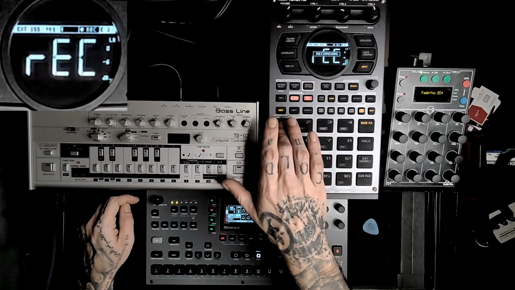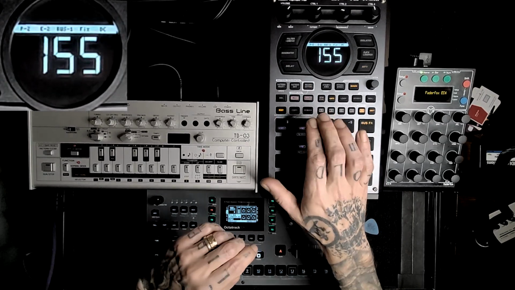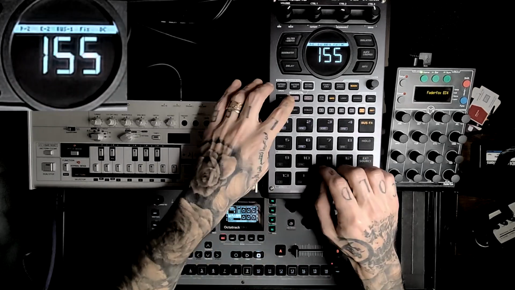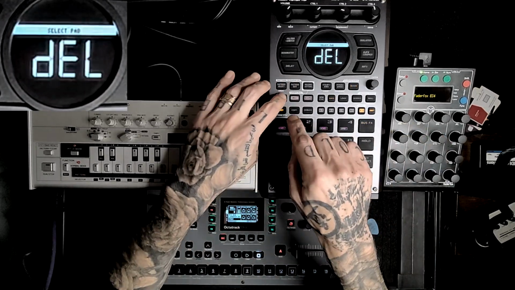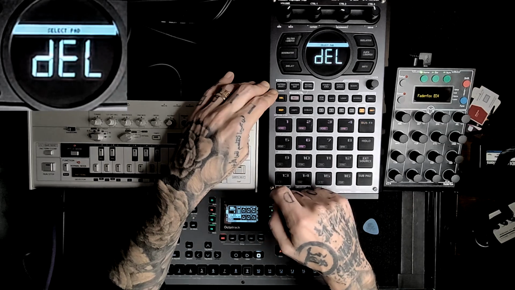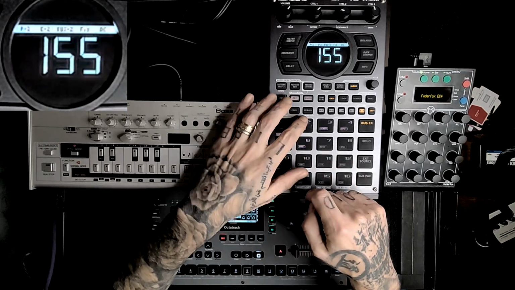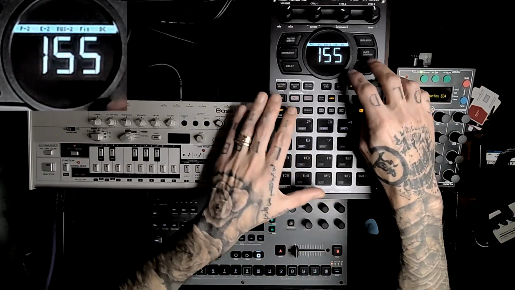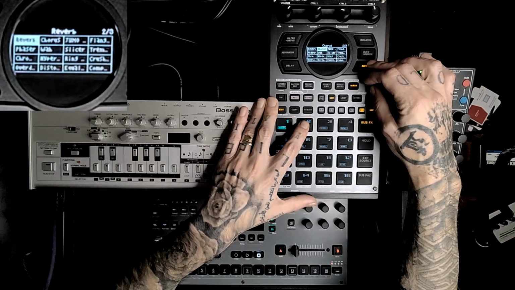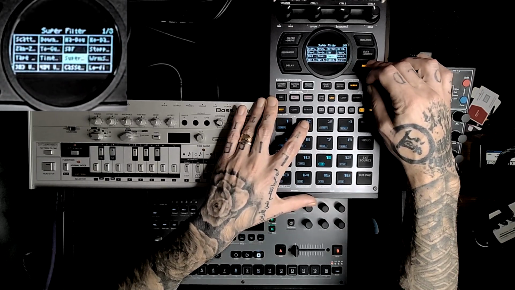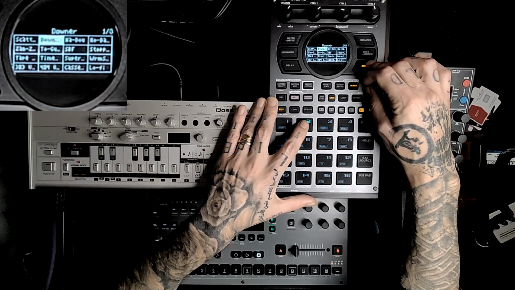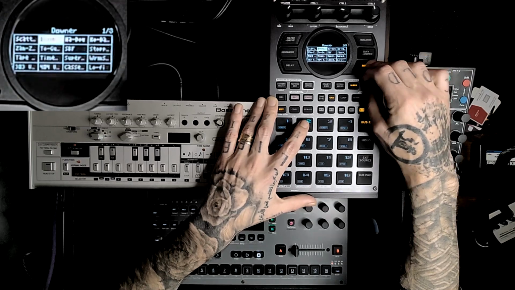Resample. Let's delete this. We don't need it anymore. And let's try something else. We have a lot of effects.